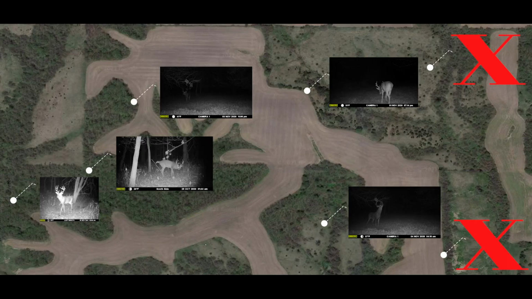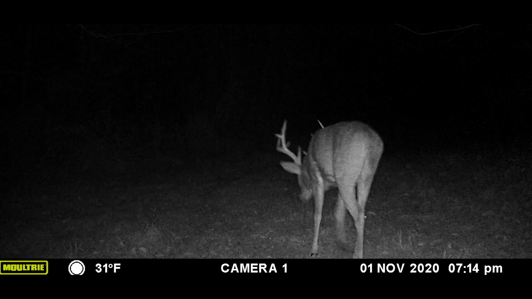So in early season, trying to really pinpoint him on a pattern was difficult for us, and ultimately we were able to catch up to him in November by understanding the way this deer moved rather than where this deer stayed. So how do you use cameras to target a nomadic buck?